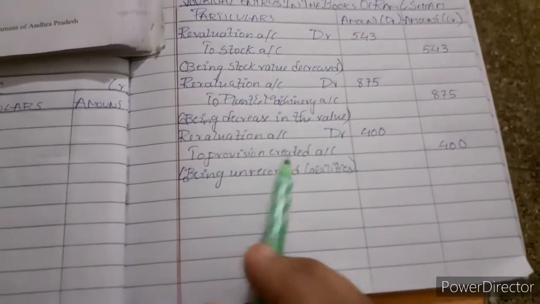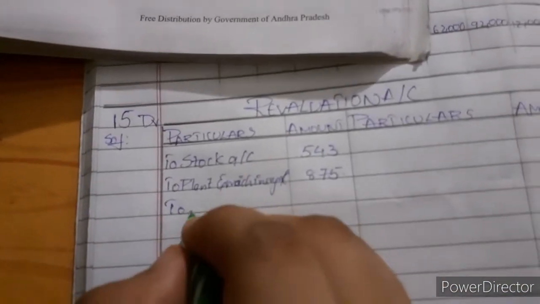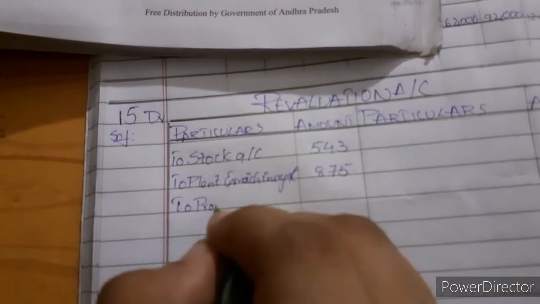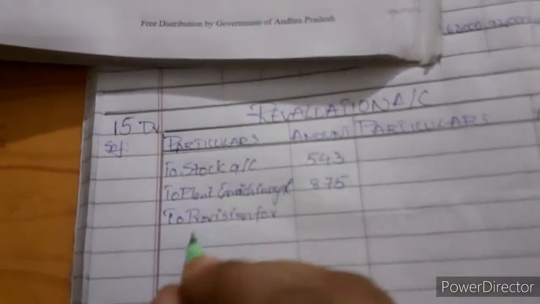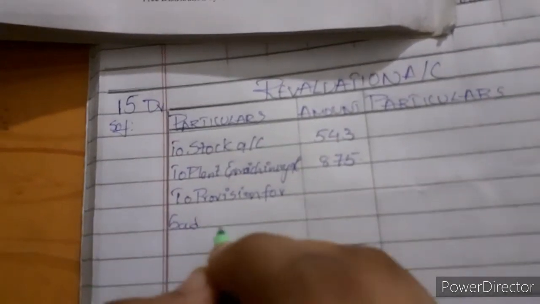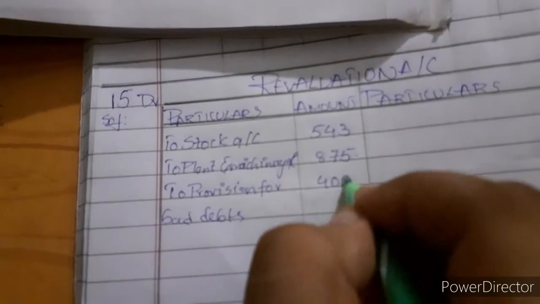As the provision is credited, we will debit it in the revaluation account, to provision for bad debts, that is 400 rupees. The next adjustment is D.